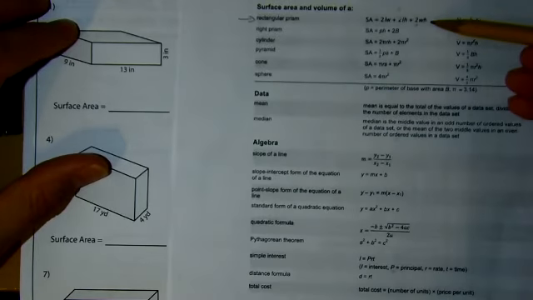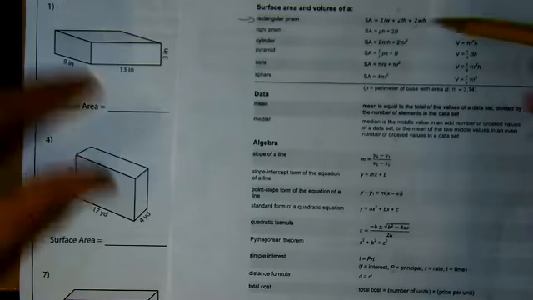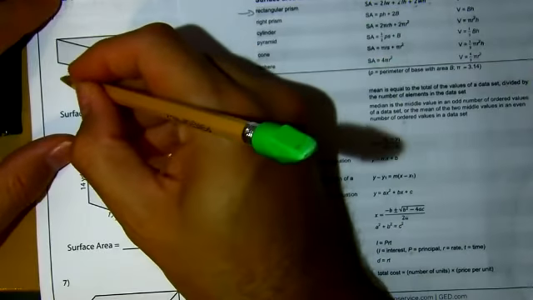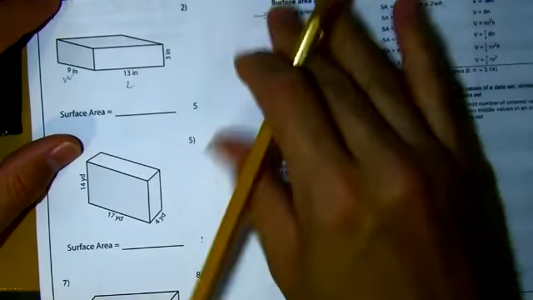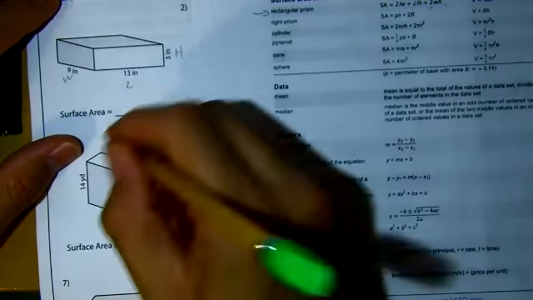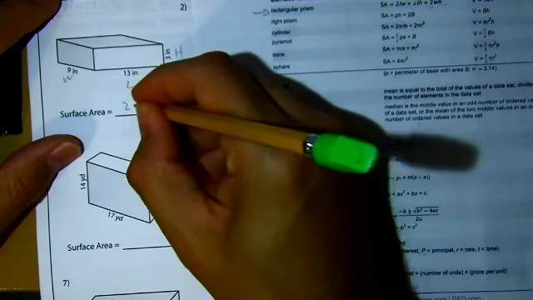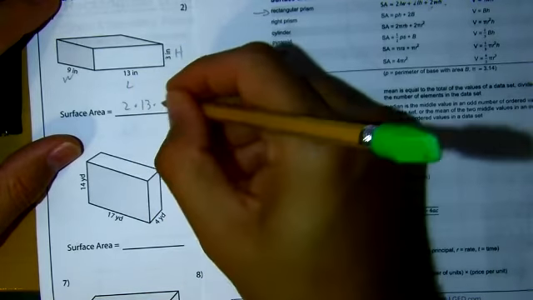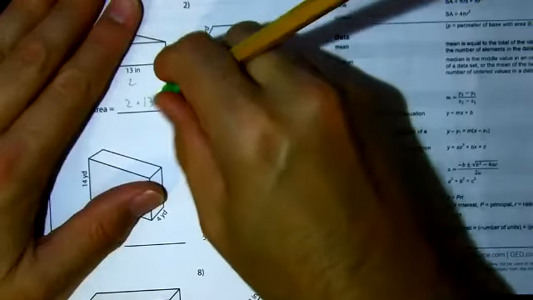So here's our formula. So you can label these width, length, height. So 2LW. Oops, we're not going to have enough room.